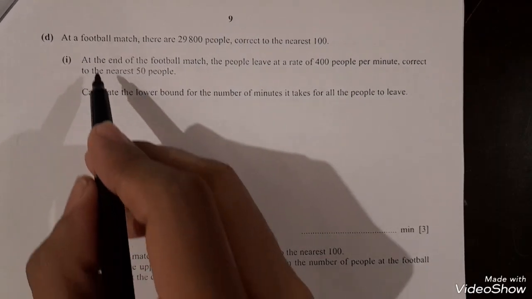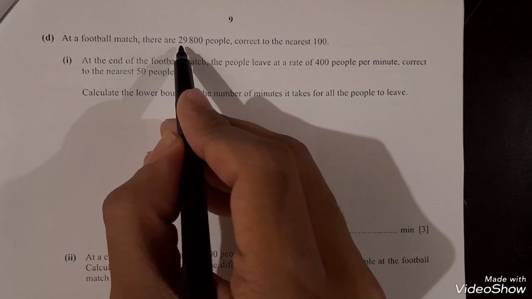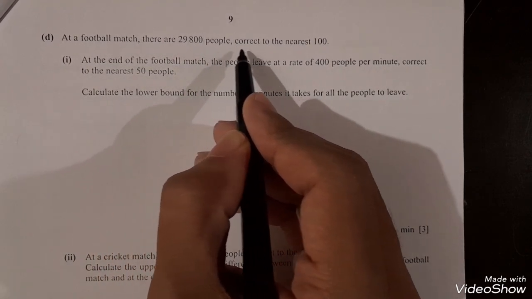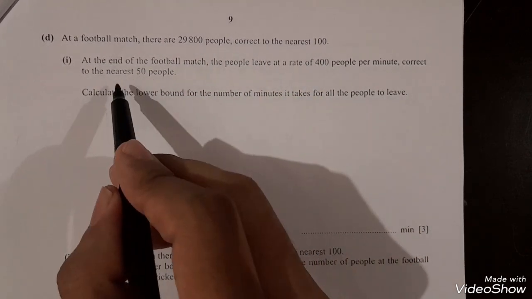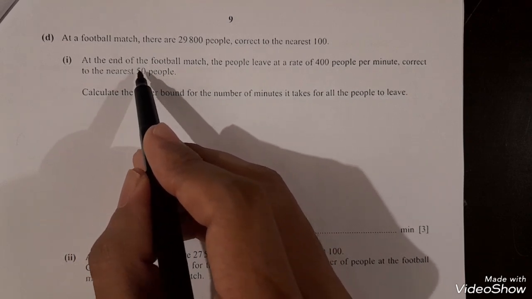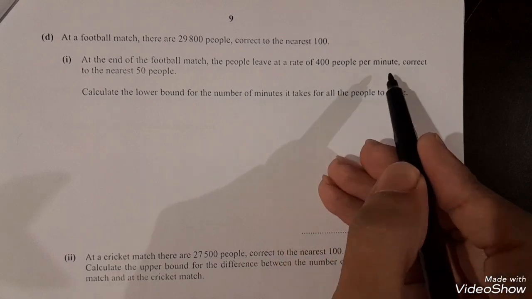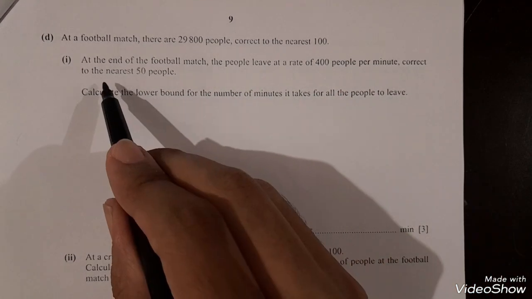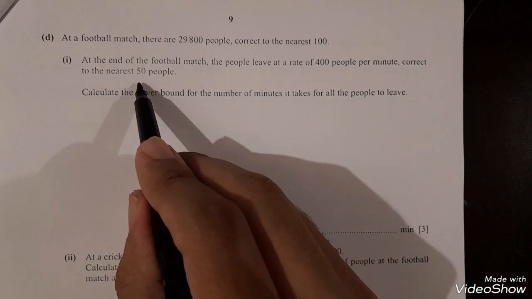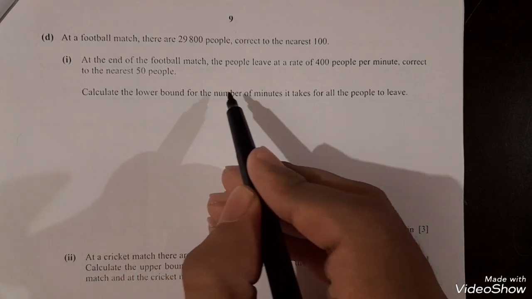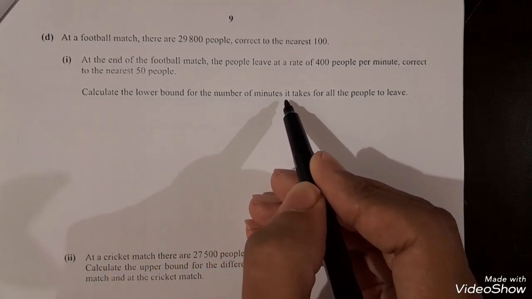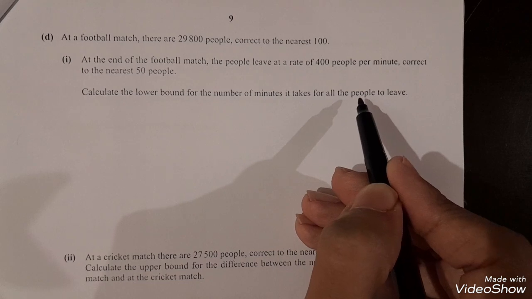Question D states, at a football match there are 29,800 people, correct to nearest 100. At the end of the football match, the people leave at a rate of 400 people per minute, correct to nearest 50 people. Calculate the lower bound of the number of minutes it takes for all the people to leave.